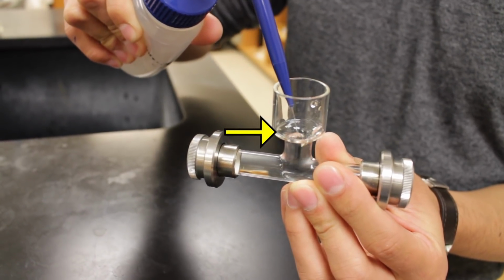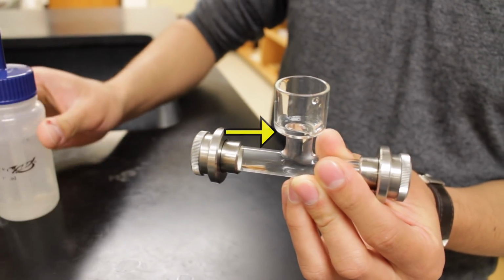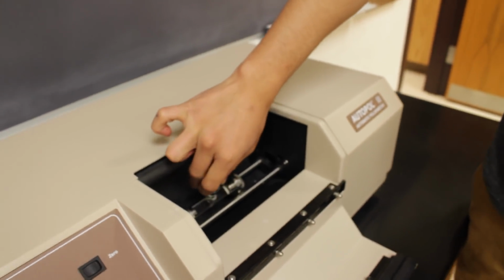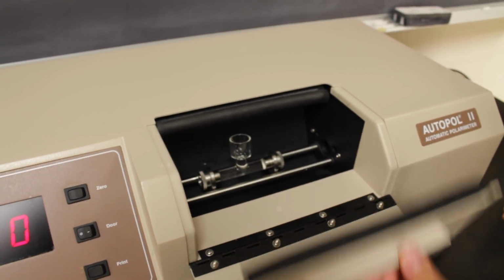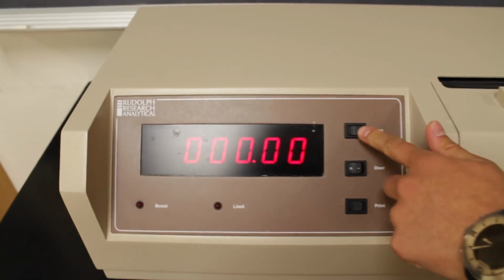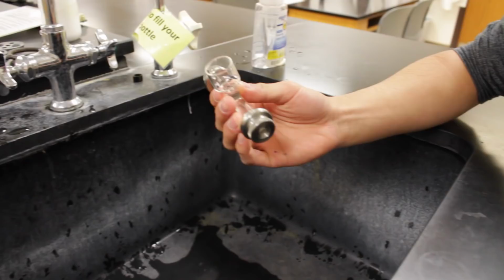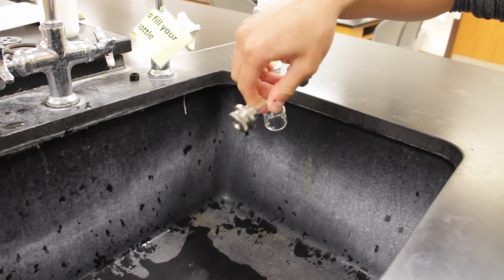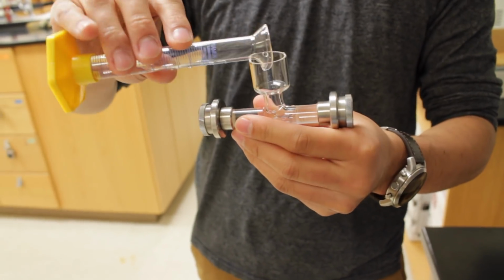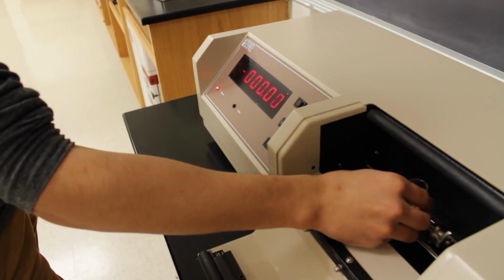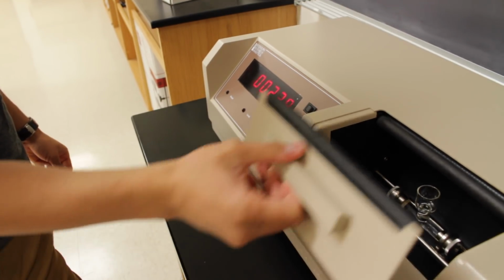Fill the cell with distilled water to at least the bottom of the cup. Place the cell in the polarimeter carefully, close, and zero the polarimeter. The number on the polarimeter should be 0. Dump the distilled water carefully and add the test solution into the cell. Place the cell, and it automatically reads and shows the number on the polarimeter.